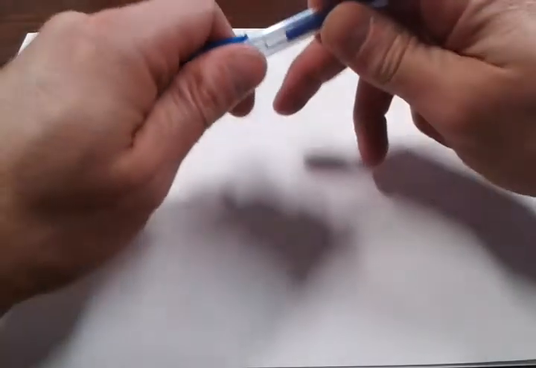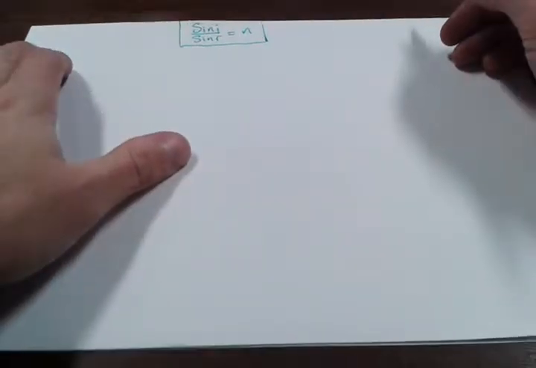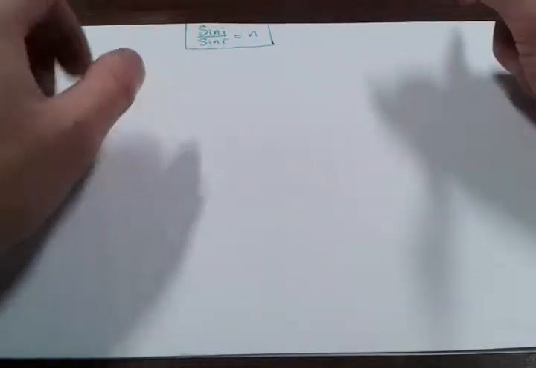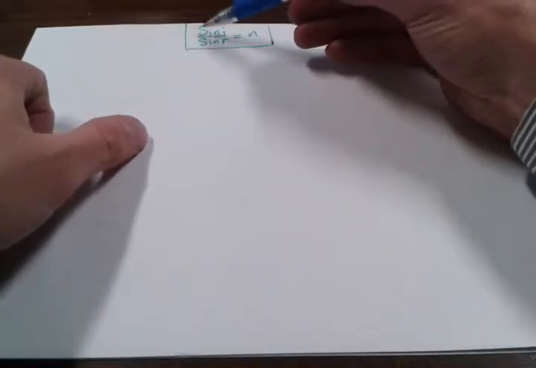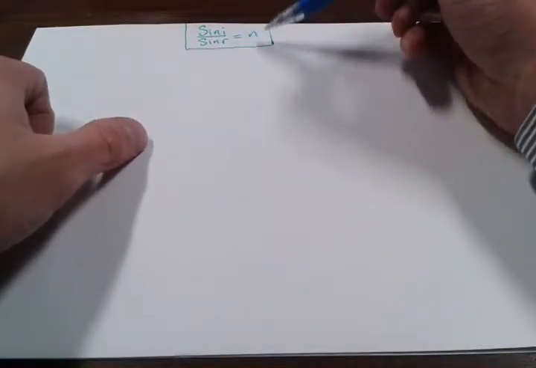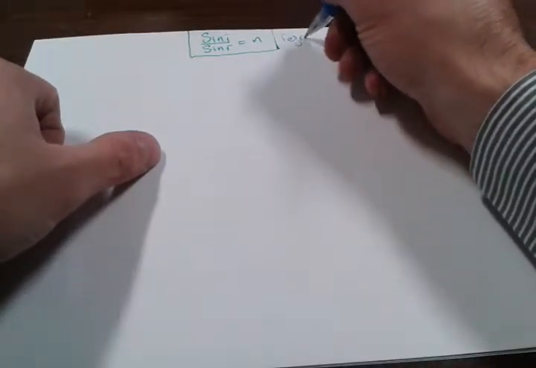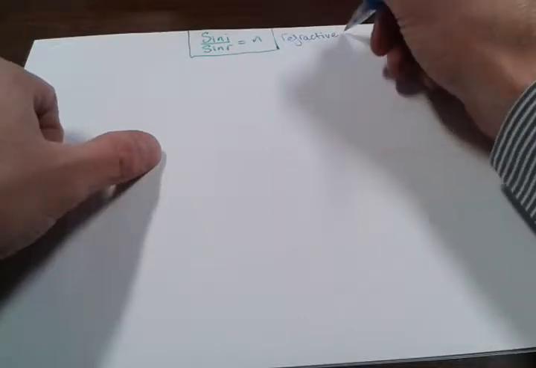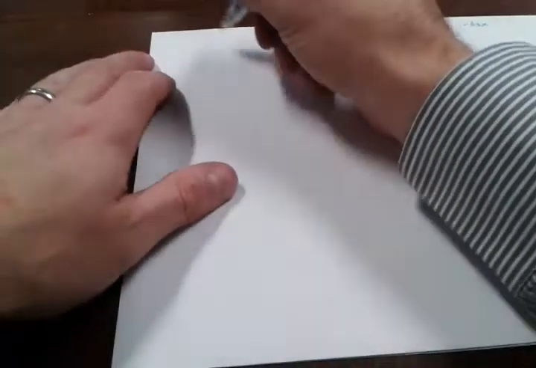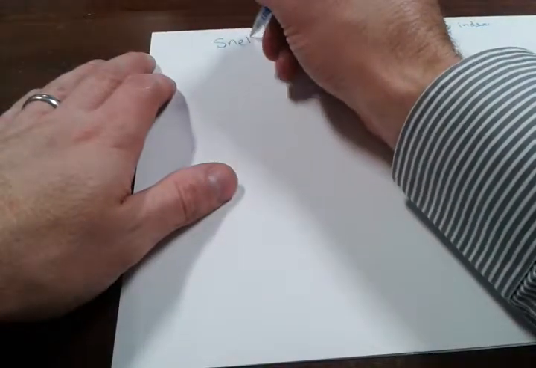Right, in this question we're going to calculate the refractive index of a particular substance. What we're given in the question is an angle of incidence and an angle of refraction, and then we have to calculate n. We're going to use the relationship sine i over sine r is equal to n, and n here is the refractive index. This overall law is called Snell's law.